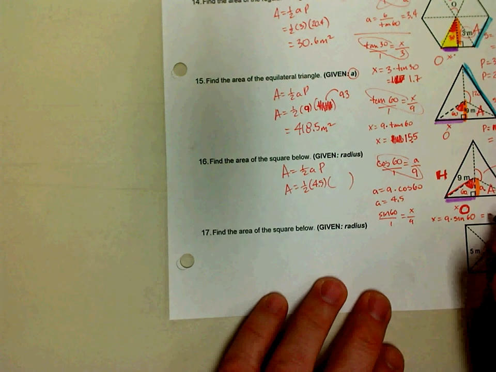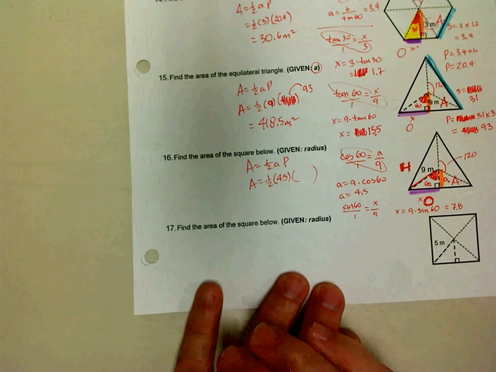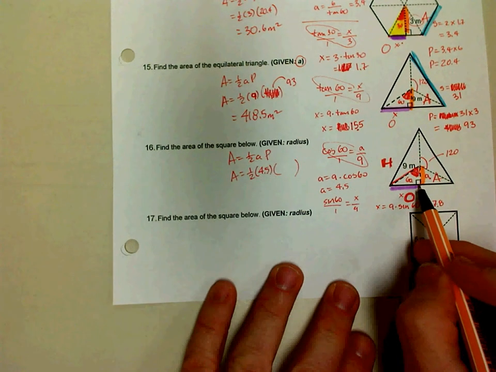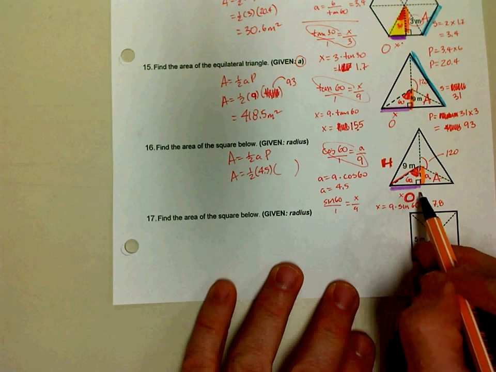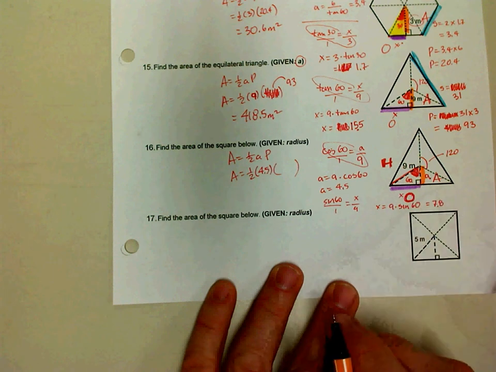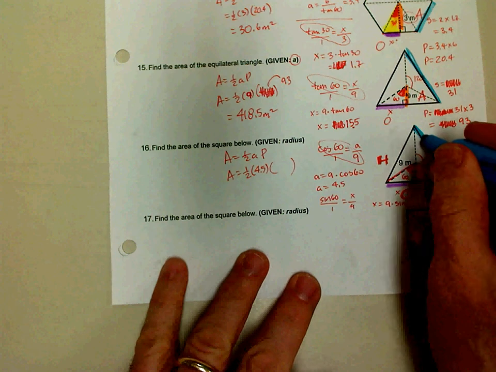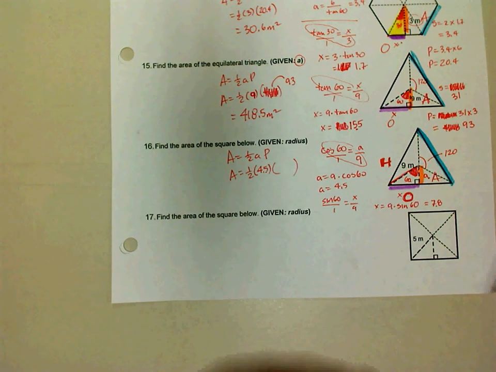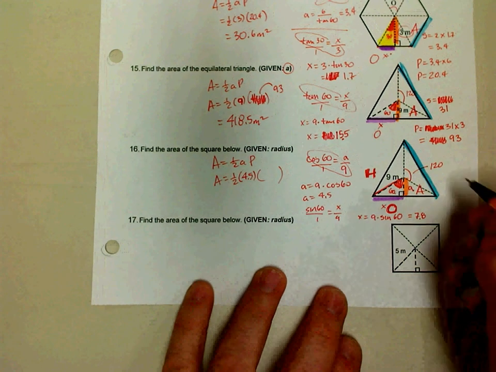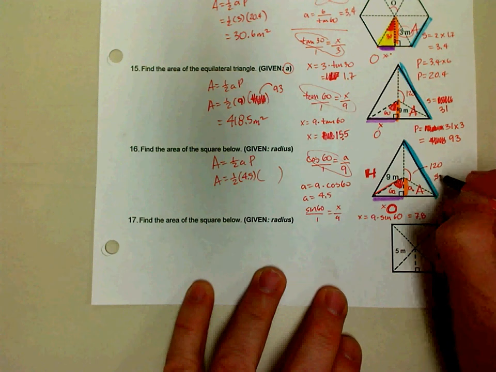This, again, is not the length of the side. It's actually half the length of the side. The length of our side from here to here is going to be double the 7.8. Length of our side is going to be 7.8 times 2, or 15.6 meters long.